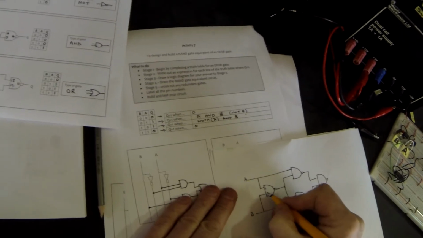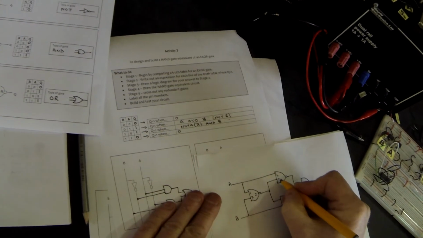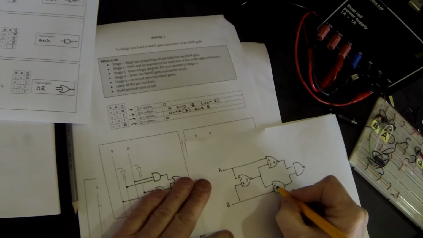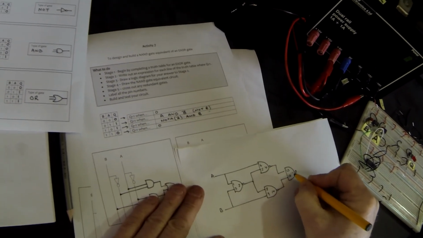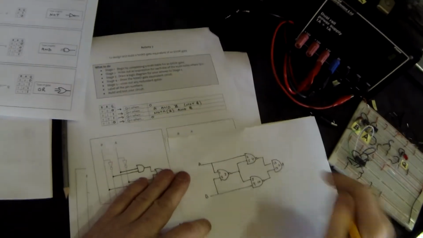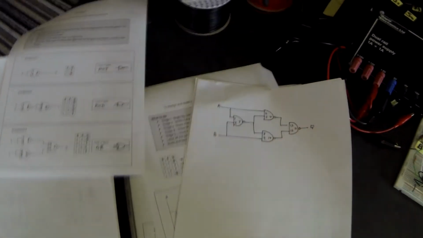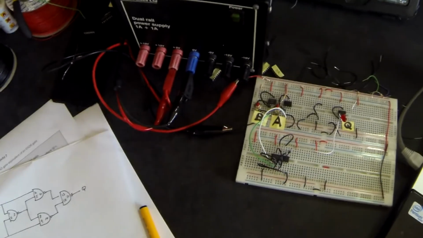If we label up the pins very quickly, making sure you get your right inputs and outputs, we can have a look, as I've already built that circuit here, to check that in fact that acts as an exclusive OR.